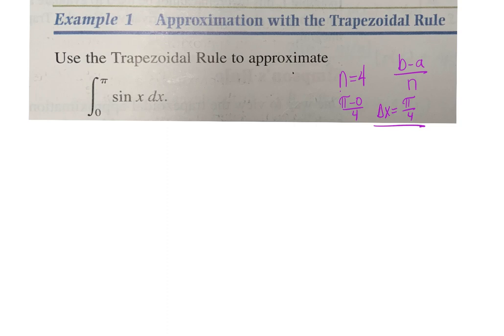By this I mean you're going to start at 0 and you're going to walk pi over 4. You're going to walk another pi over 4, which would be 2 pi over 4 or pi over 2. You're going to walk another pi over 4, which would be 3 pi over 4. And another pi over 4, which would be 4 pi over 4, or pi. And now we're done because we went from 0 to pi. So those are my x of 0, x of 1, x of 2, x of 3 that I'm going to plug into my trapezoidal rule.